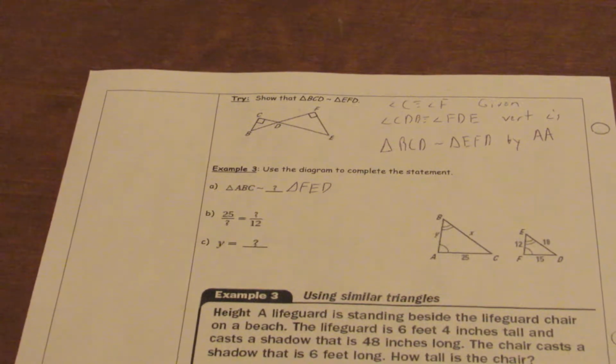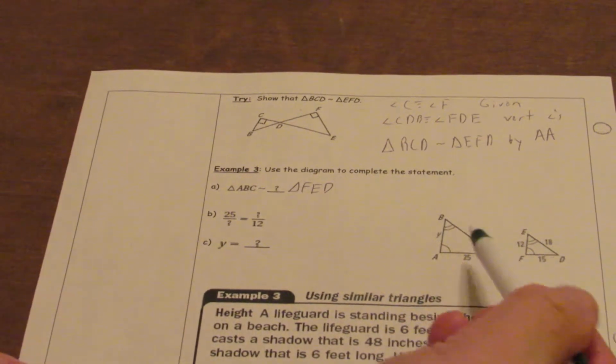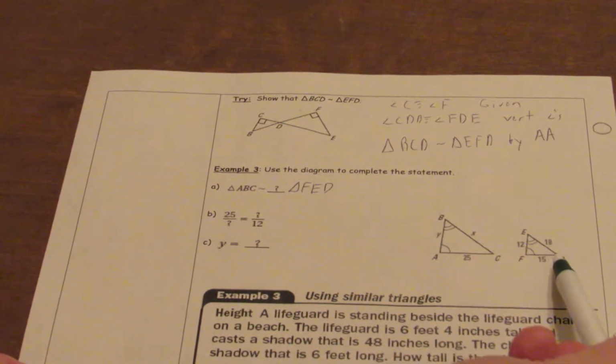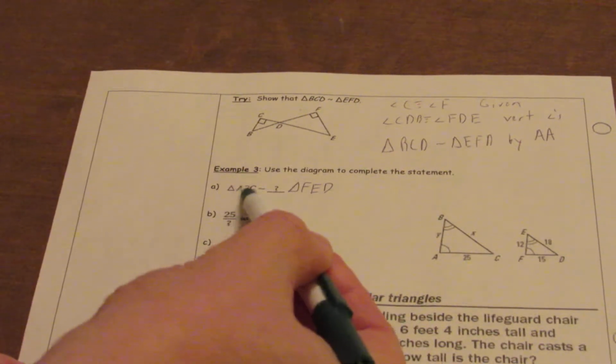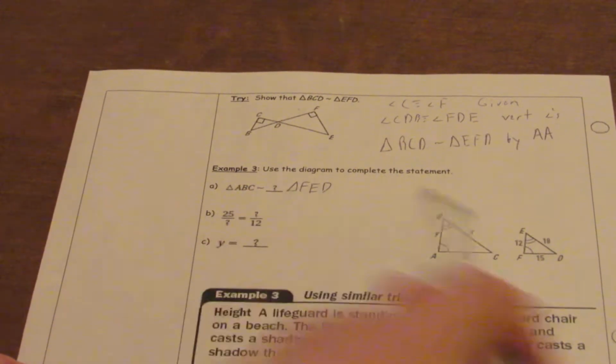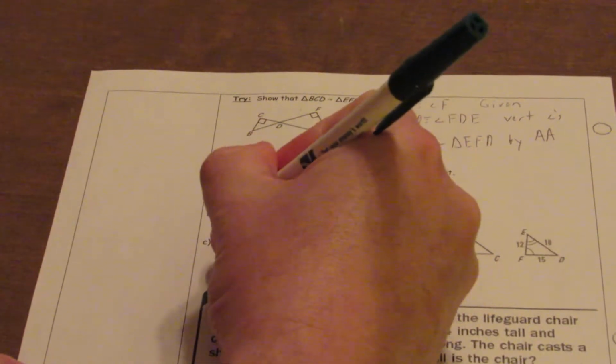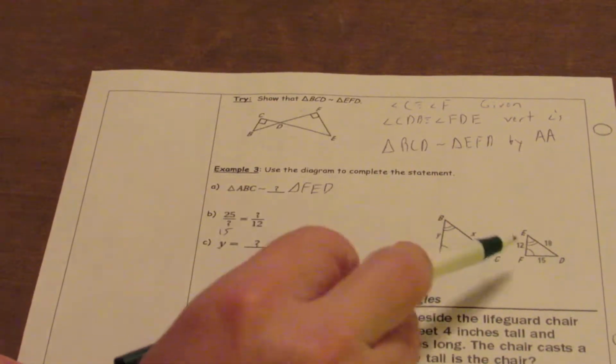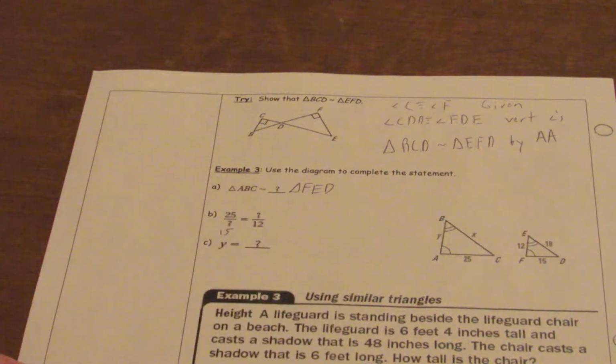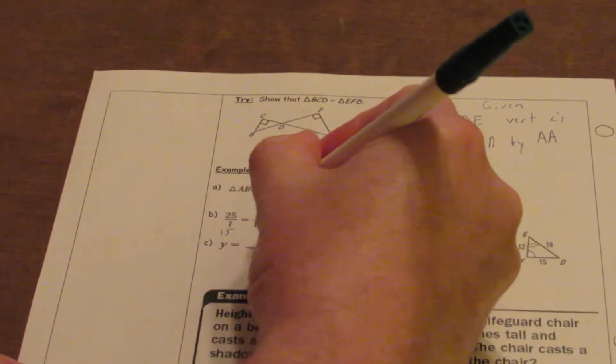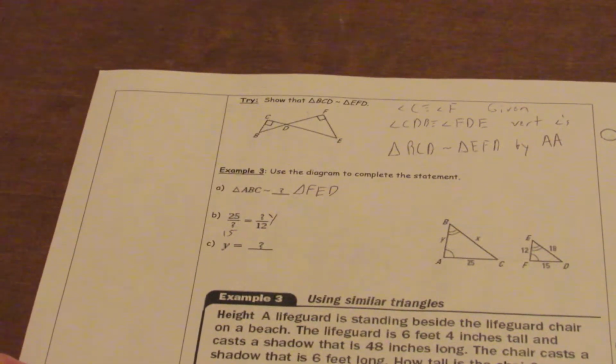Part B, it's asking me to plug in for those. So 25 matches with the same as AC. That would match with FD. So 25 over 15. The 12 then matches with the Y. So I would have Y there.